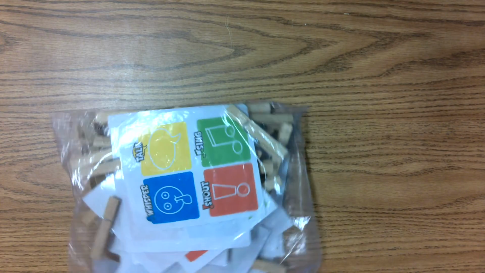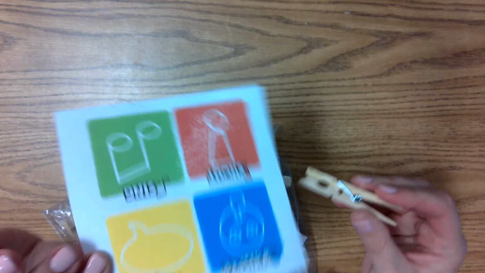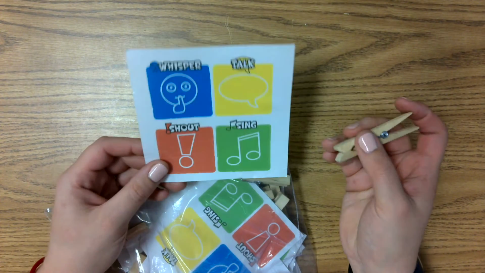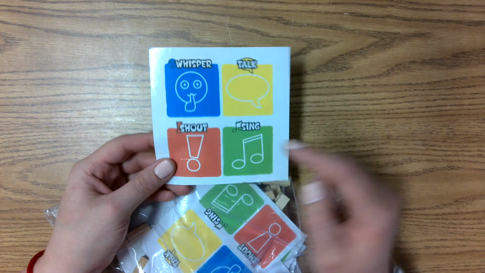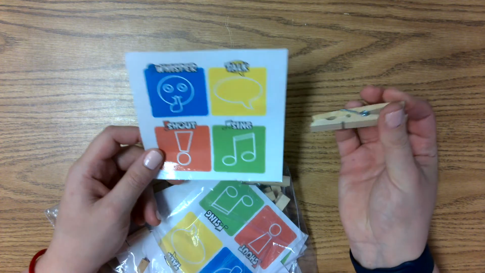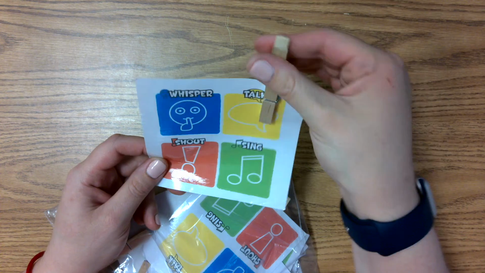So one of those multitaskers that you can consider using is clothespins, and you can print out various papers with separate answers, and this just makes it a fun way for students to basically answer multiple choice. So I printed out these cards for my kindergartners and first graders, and I would play voice samples for whisper, talk, shout, and sing. You could do something very similar with instrument families where they take the clothespin and clip it to the right answer.